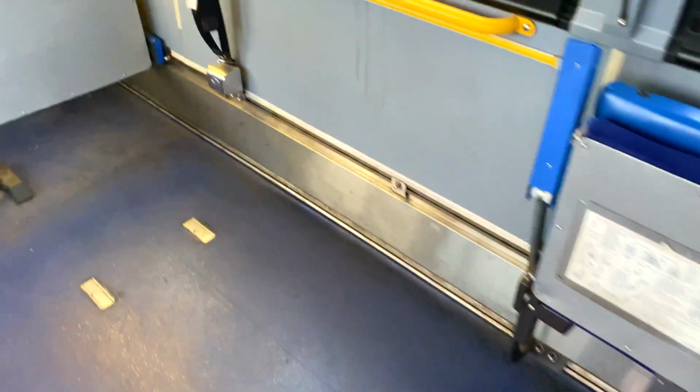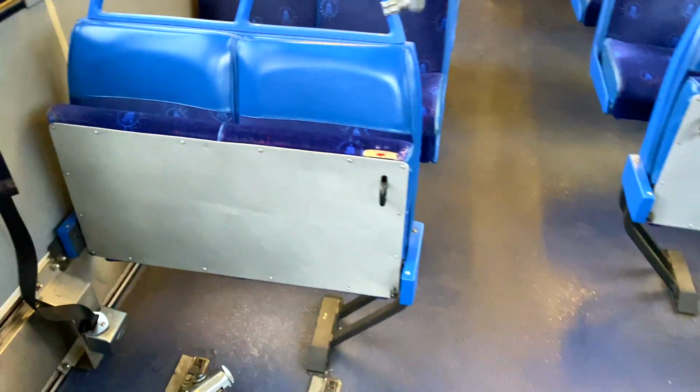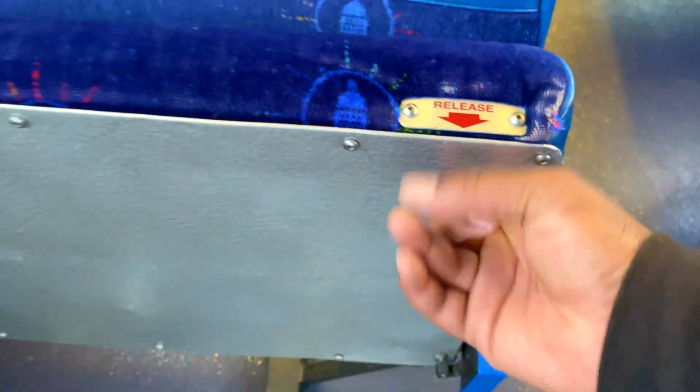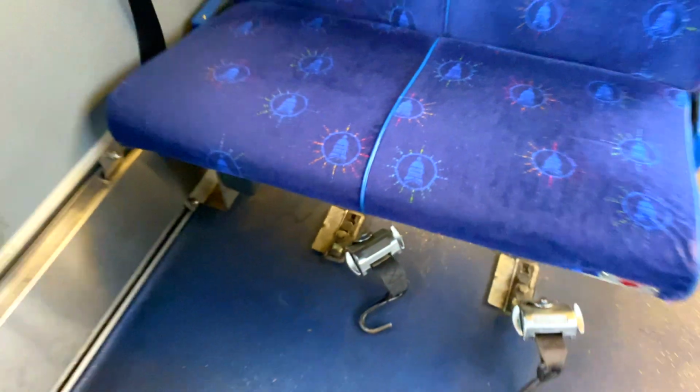These seats are folded up. They can fold down. I guess I should go ahead and show you. I can demonstrate. See, this is release, see? Just pull that up and you can let the seat down. I already have the wheelchair securements here. We have 3 of them. We do a 3-point tie down, but there is another spot for a 4th tie down.